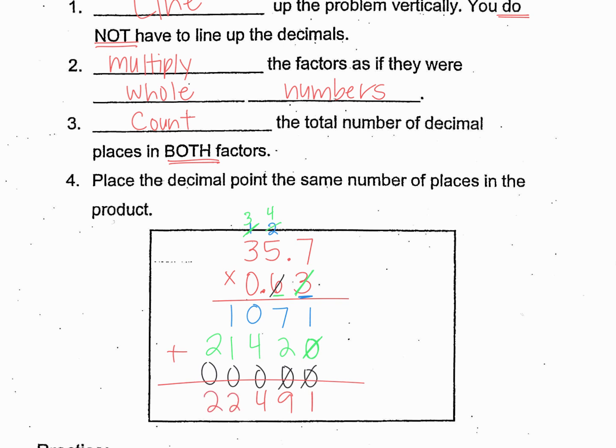Okay, this is the important part. This is the part where I want to make sure I am accounting for all of my decimal digits. Step 3 says count the total number of decimal places in both factors. I have 1, 2, 3. I have 3 decimal places. Everybody with me?